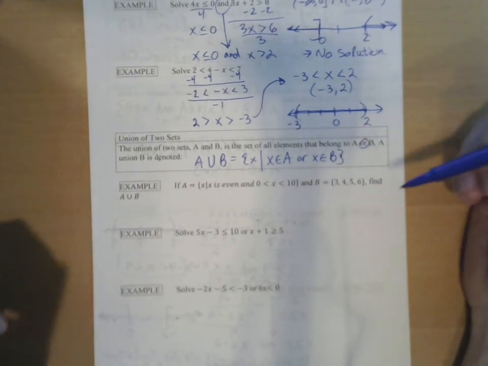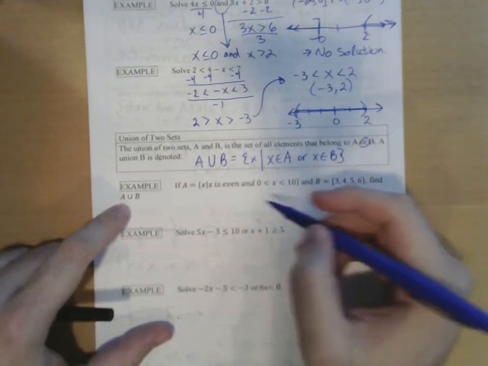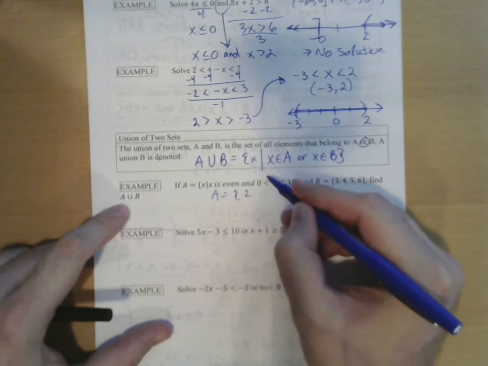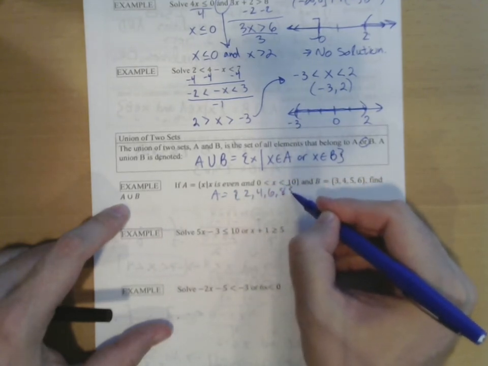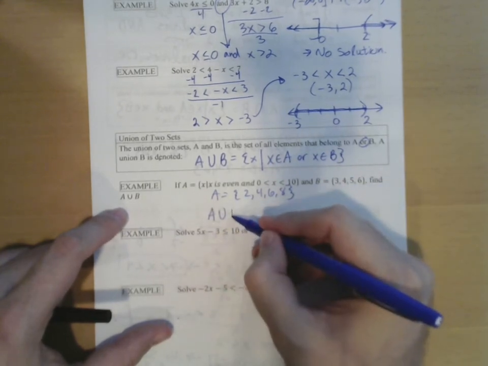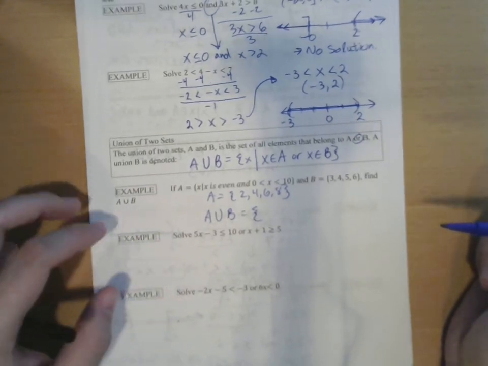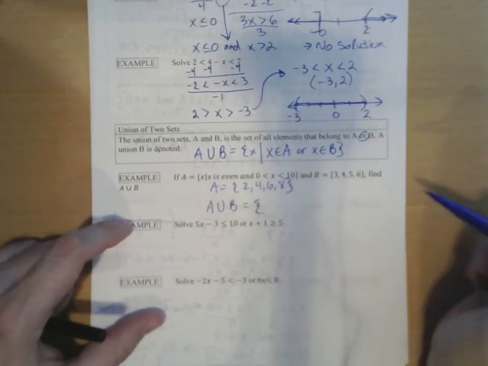So again, here we're just forming a union so we can get an idea of how it works. It's the same two sets, so A is still the even numbers from 0 to 10. That's not including 0, not including 10, so 2, 4, 6, 8. And so now when we form A union B, instead of looking at and eliminating things, we just look at everything that's here, list it out, everything that's here, and list it out.